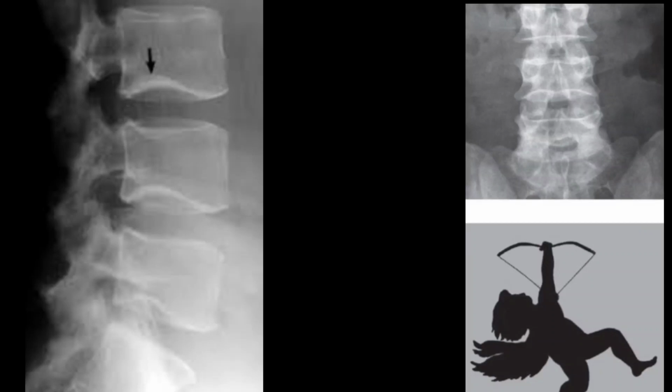Here on this image you can appreciate two parasagittal posterior concavities on the inferior aspect of the vertebral body. This is an AP view, and on the AP view the Cupid's bow vertebra can be seen very clearly. This would be considered a normal variant of the vertebral end plate.